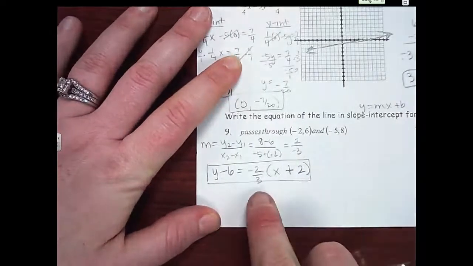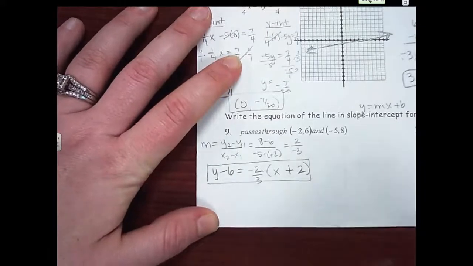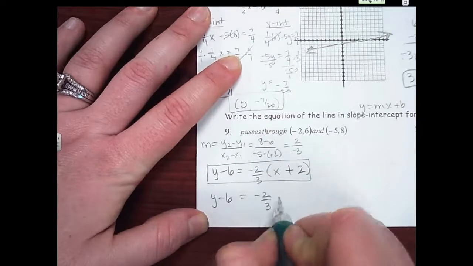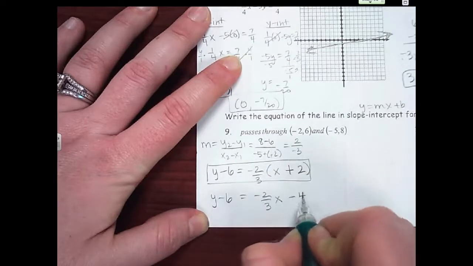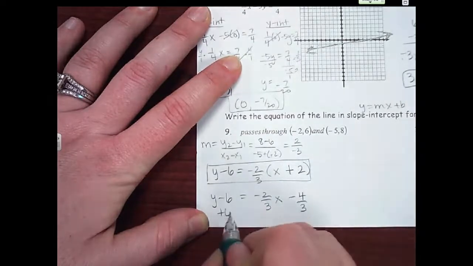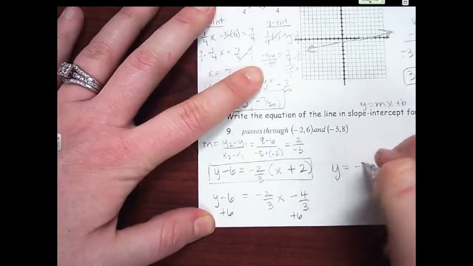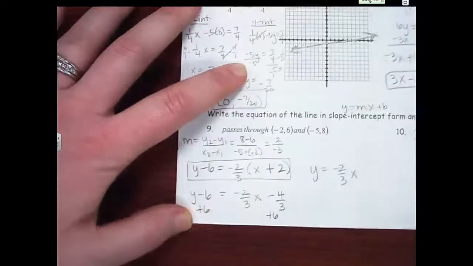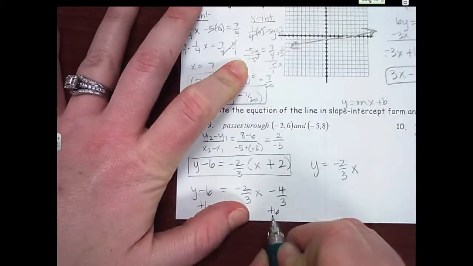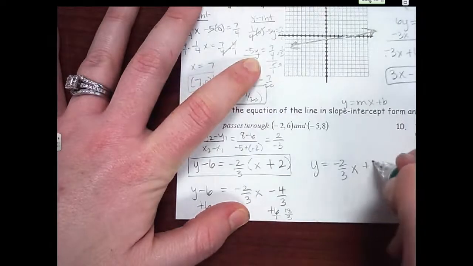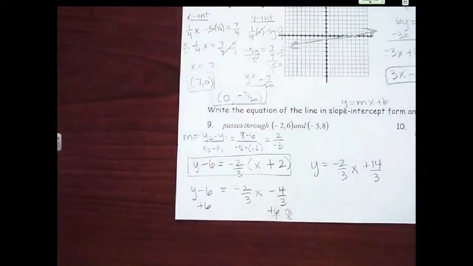Now, I'm going to take point slope and get it to slope-intercept form. So I distribute the negative 2/3, and then I'm going to add over the 6. So slope-intercept form would be y equals negative 2/3 x. So this becomes, if it's over 1, I change it to 3. So positive 14 over 3.